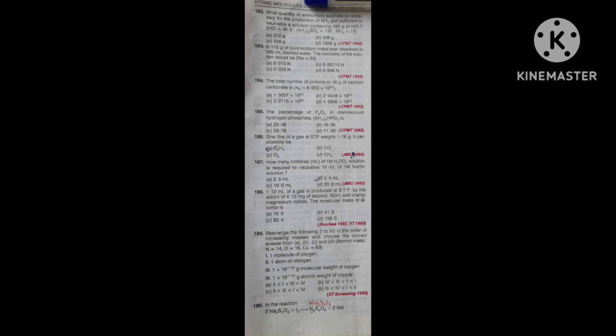You have to write the reaction. You should know the reaction. Only then you can solve it. The reaction will be between alcohol and methyl magnesium bromide, means ROH plus CH3MgBr. ROH plus CH3MgBr will produce CH4 plus MgOH. This reaction will produce methane gas plus MgOH.